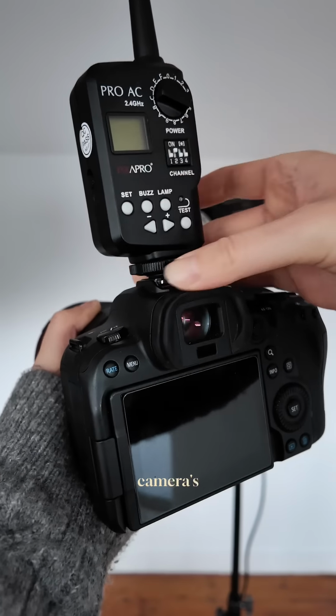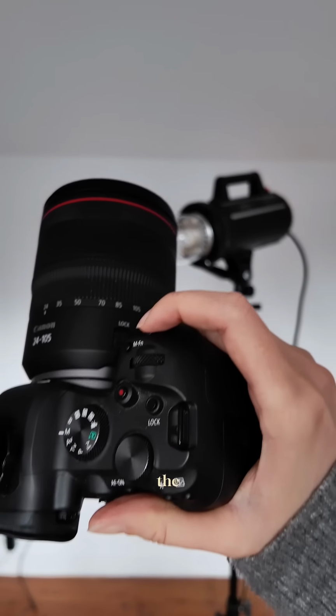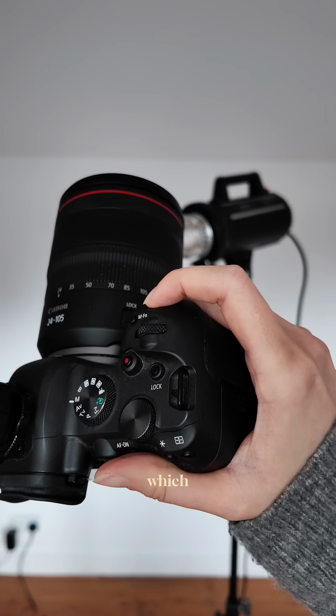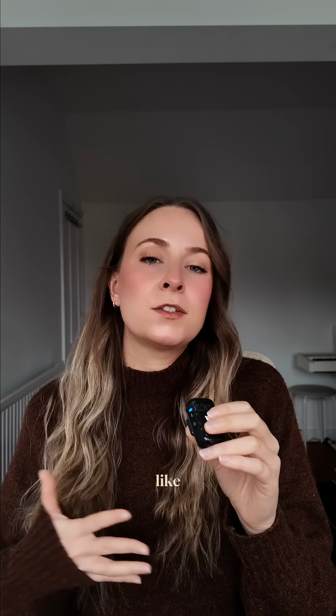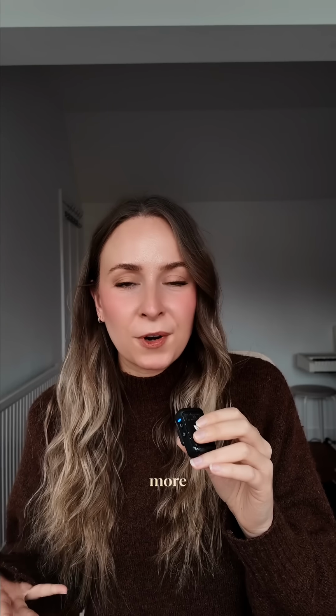Strobes connect to your camera through a trigger, which sits on your camera's hot shoe. When you take a picture, the trigger sends a signal to your strobe, which then sets off the flash. Strobes are most commonly used with modifiers like soft boxes, beauty dishes, or reflectors, which allow you to be more creative with your end result. When it comes to strobes, your camera settings are so important, but I'll be covering these in a different video.